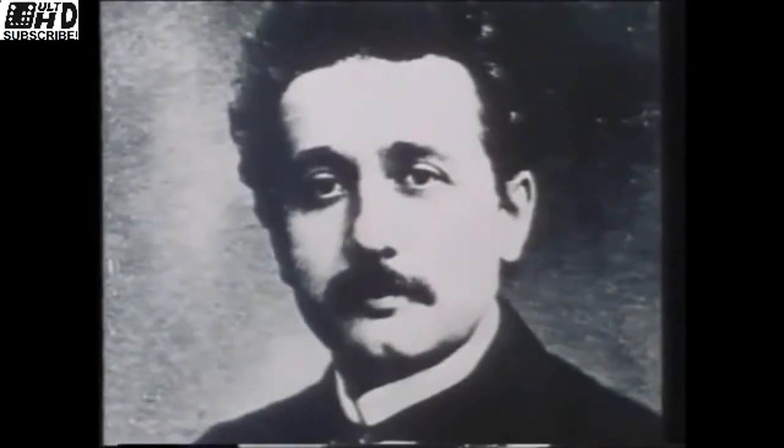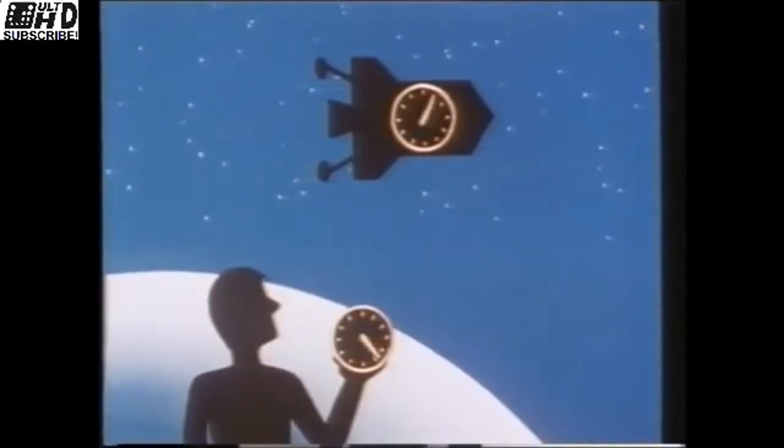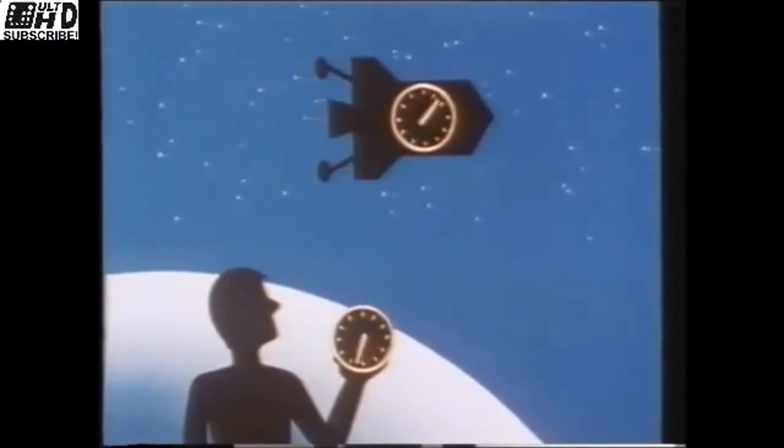In 1905, Einstein, with his theory of relativity, had shaken conventional concepts of time and space. To an observer, if an object is moving at almost the speed of light, namely 186,000 miles per second, time will appear to be passing more slowly.